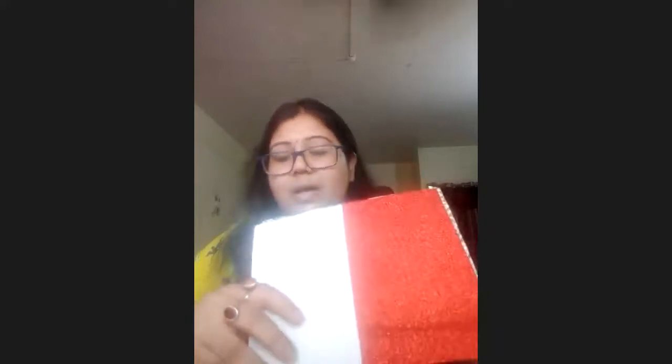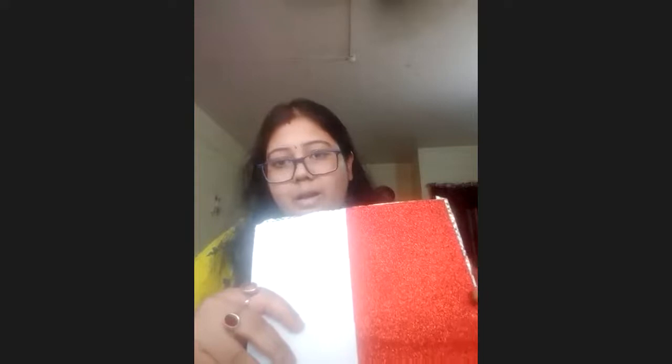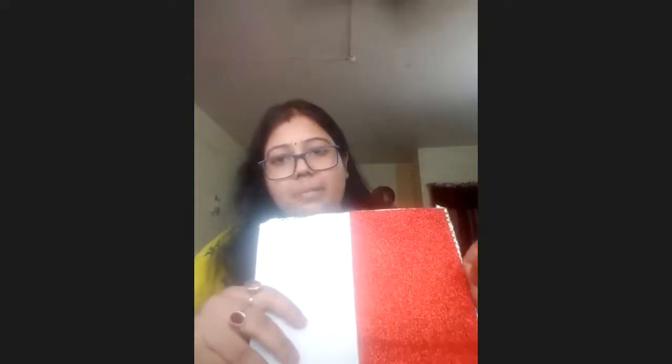Now coming to the materials required. I have used a simple cardboard, and I have used sandpaper to make it a bit rough. So cardboard and sandpaper are used here. Now this activity will be carried out for the age group of 3 to 3.5 years.